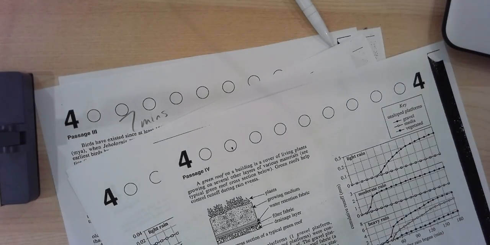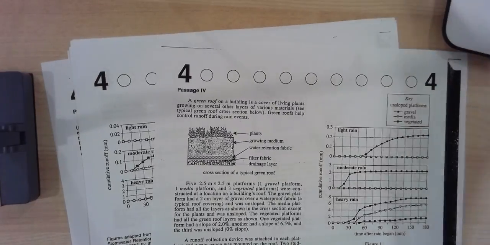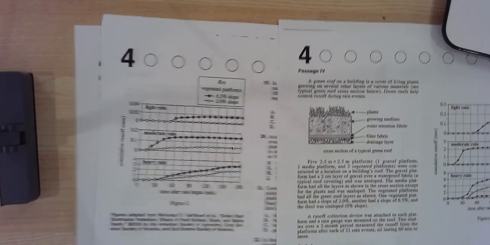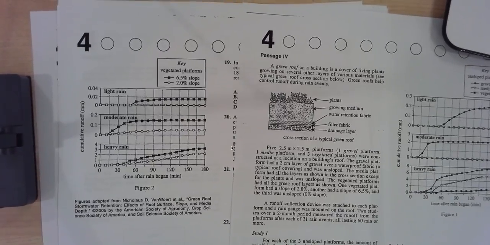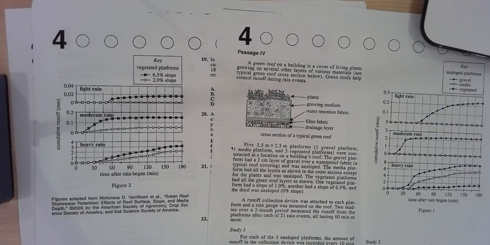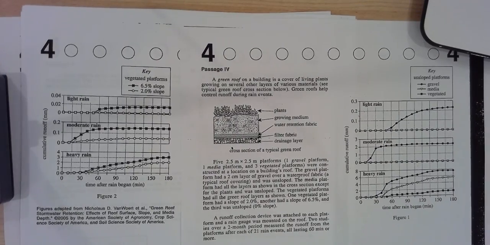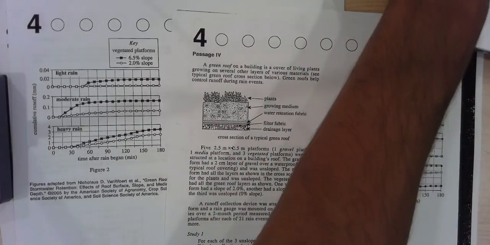No, we're just going to go right into it because we're running out of time now. All right, 18. So who can do 18? Nithya. Good.